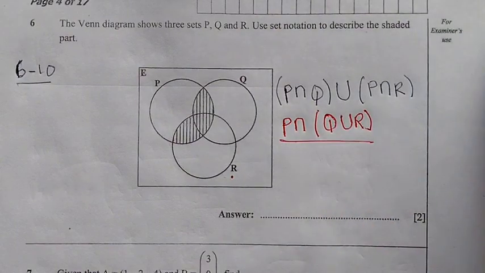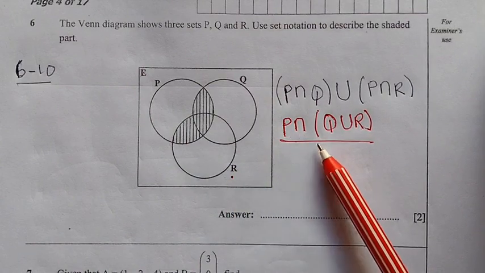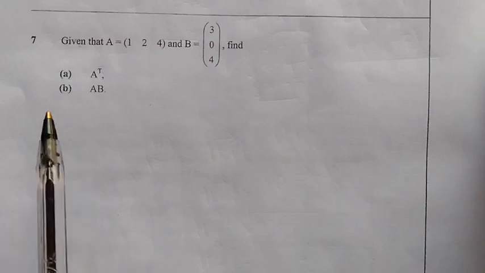So we have described the shaded part using set notation, which is P intersection, in brackets we put Q union R. All right, so let us now move on to another question. Okay, so we have our question B right here.